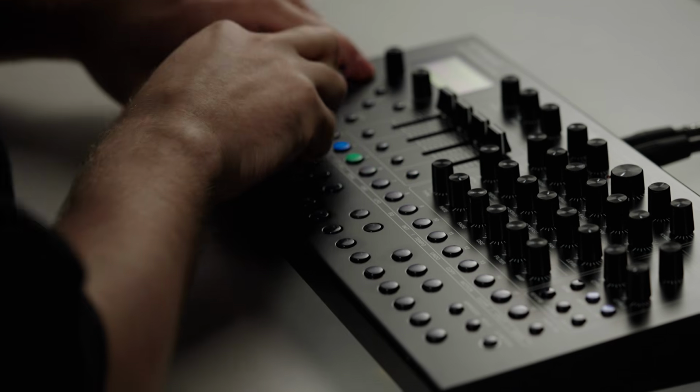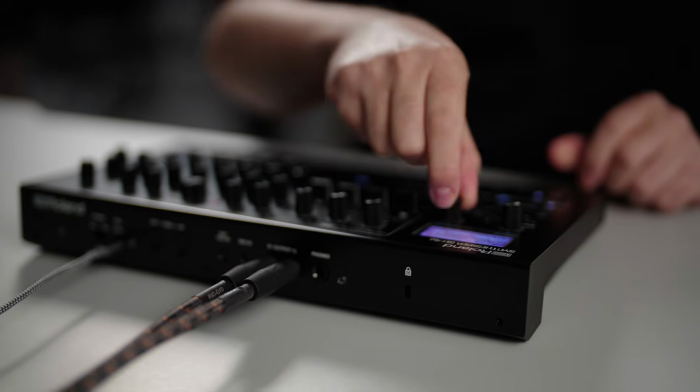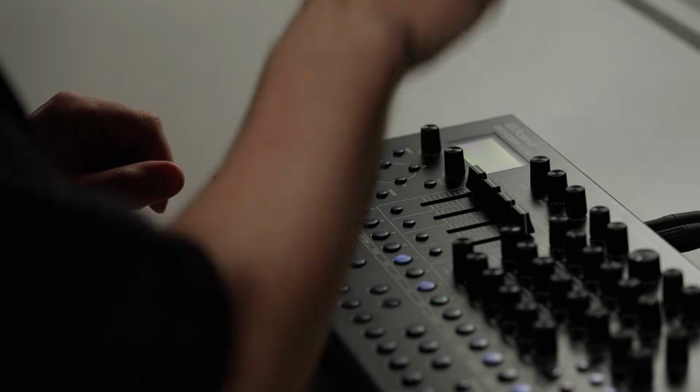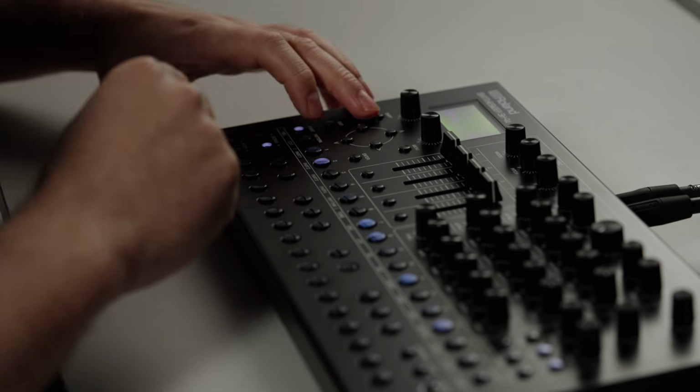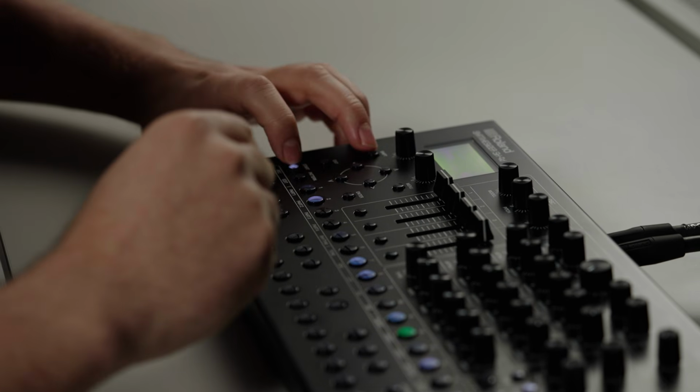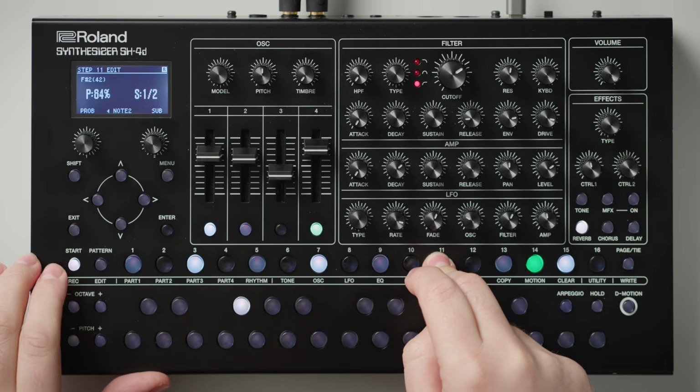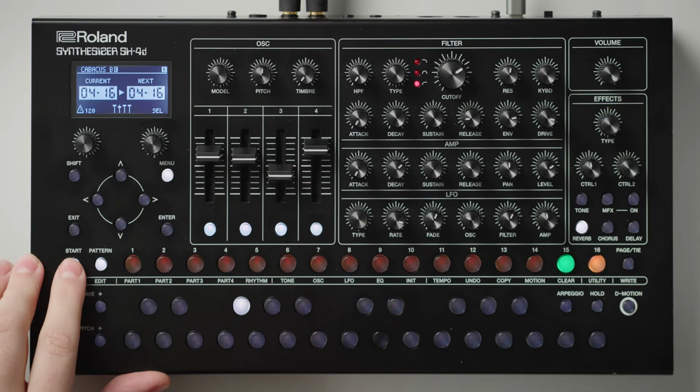To program our sounds and bring them to life, the SH-4d also contains a 5-part sequencer. Parts 1 to 4 are for recording and playing any of the 11 oscillator models, and part 5 provides a dedicated rhythm part. Parts can be sequenced with the step sequencer or in real time, with substep and probability available for both tone and rhythm parts.